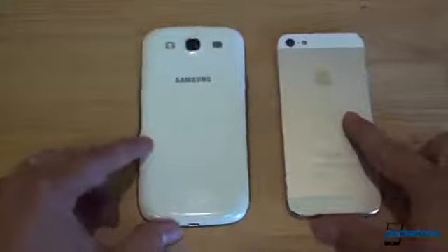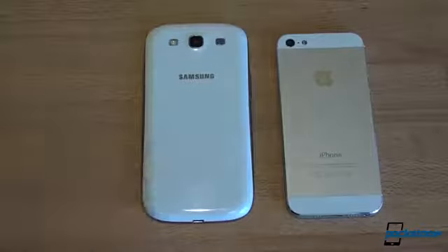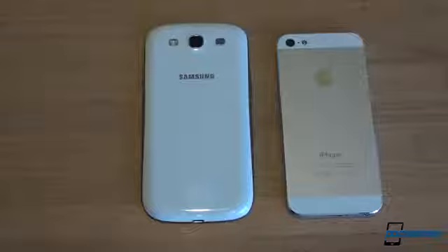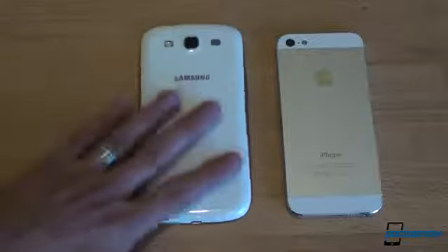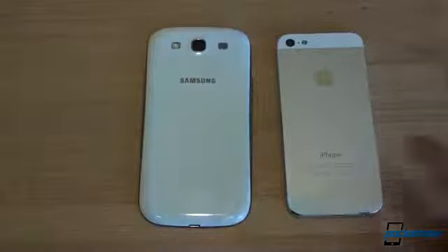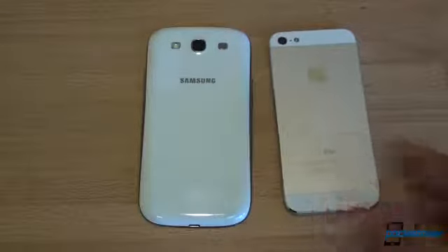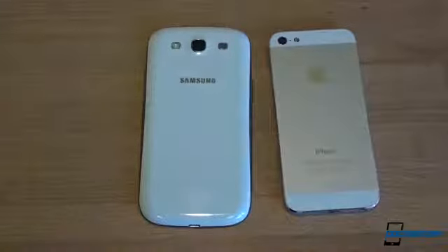The Galaxy S3 has this really shiny plastic on the back, and I always recommend to people that have the Galaxy S3 to get a case because it gets dirty and greasy easily. The iPhone 5, it's still new. Remains to be seen whether this brushed aluminum gets dirty and greasy.